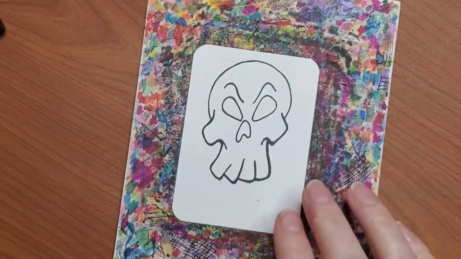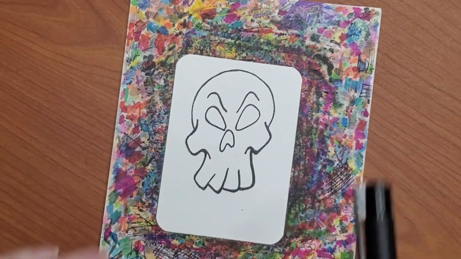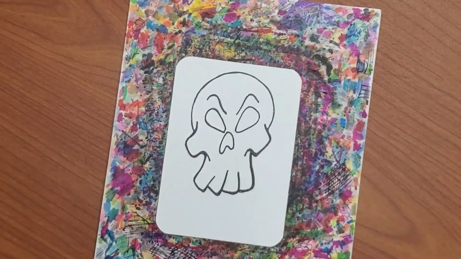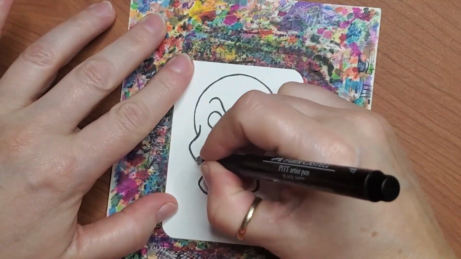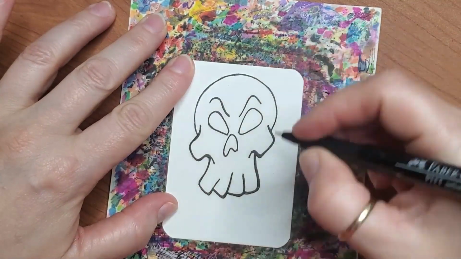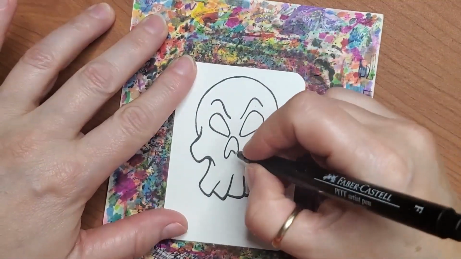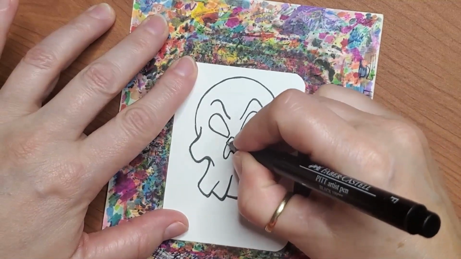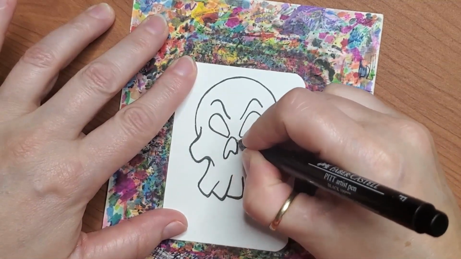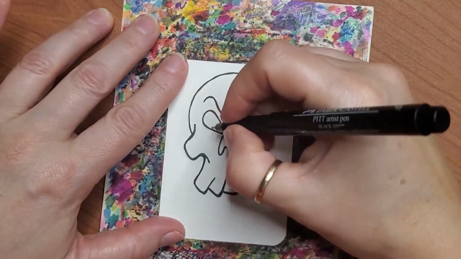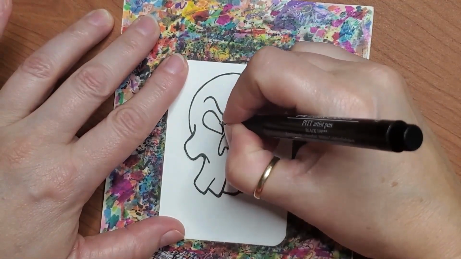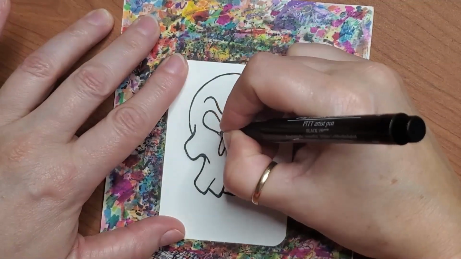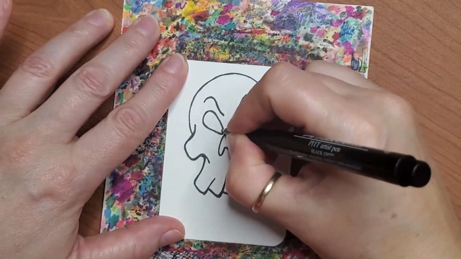After you erase your pencil lines, you may want to go back in and darken up some areas, or if you see some gaps in the line work, go back in and fill them up. Sometimes it looks like you outlined it, but it ended up just being pencil, and when you erase it, it'll leave kind of a gap in there.